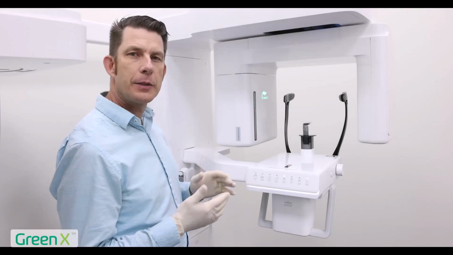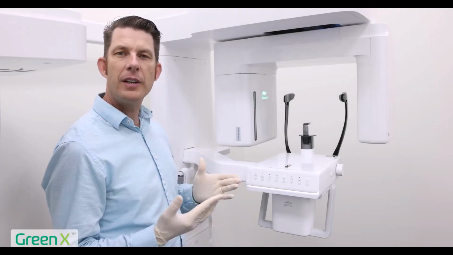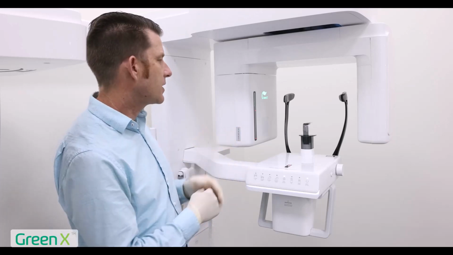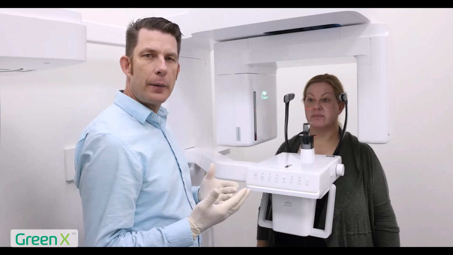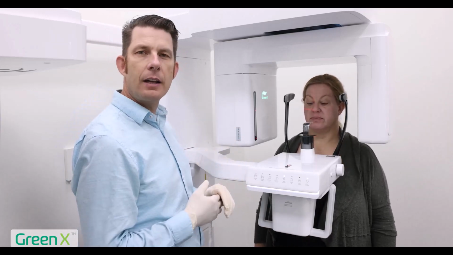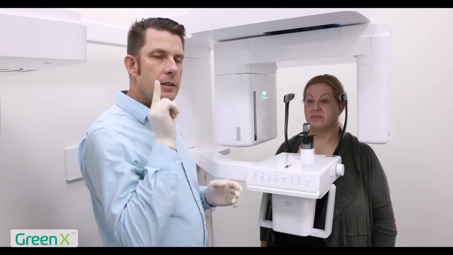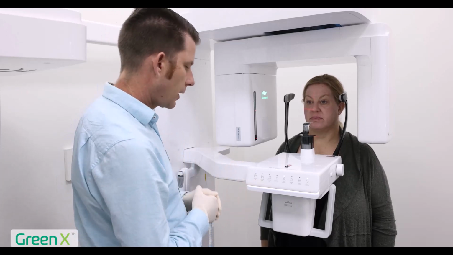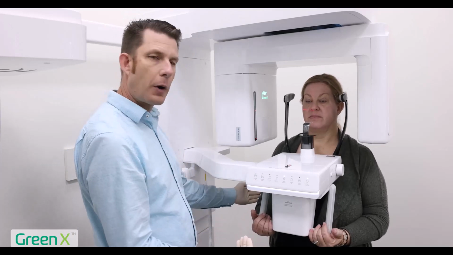The Vatech Green X platform also includes 2-dimensional external bite wings, and let's look at patient positioning for that now. I'm going to go and bring my patient back. Patient positioning for extraoral bite wings is very similar to taking your panoramic image. Really the difference is the location of the canine beam. So we're going to go through our patient positioning protocol, starting with our hands and our feet. So hands, palms facing up, feet shoulder length apart.